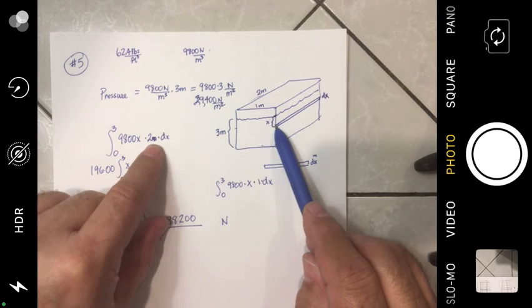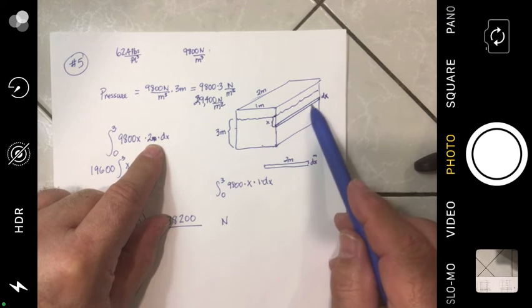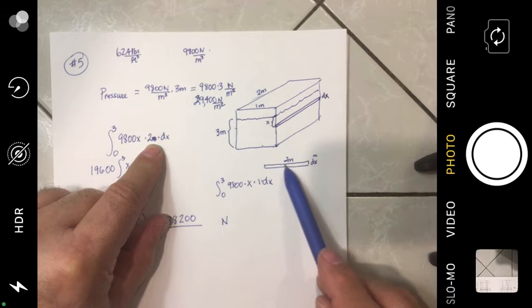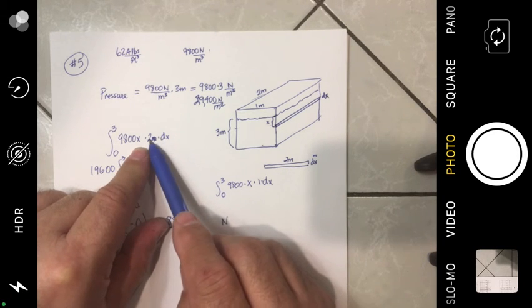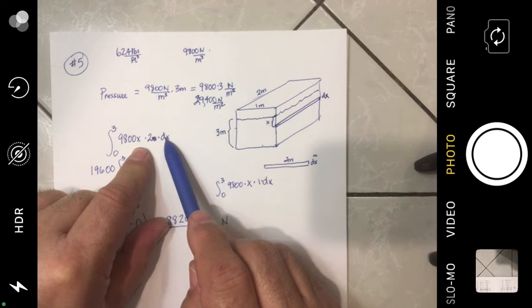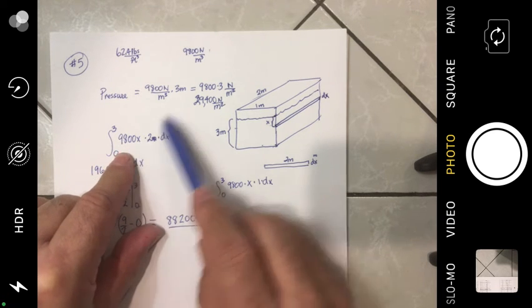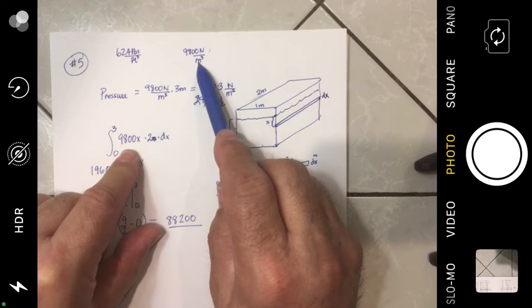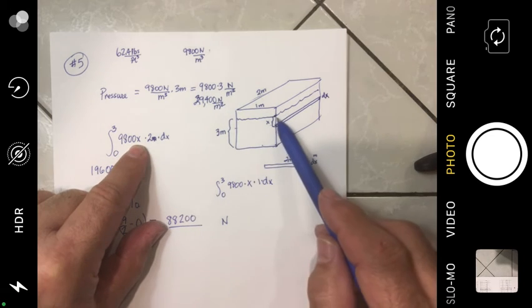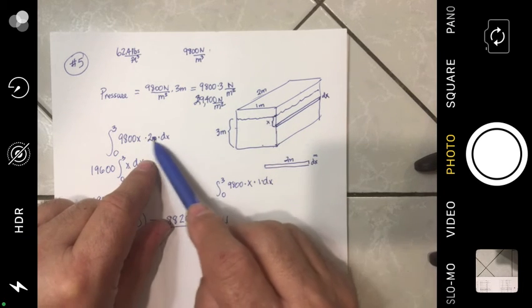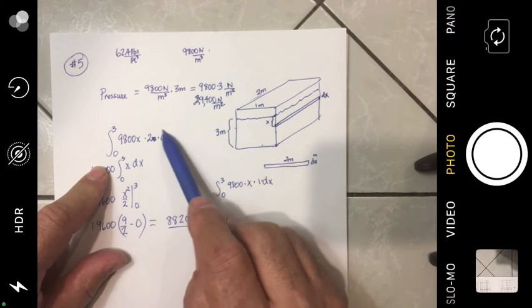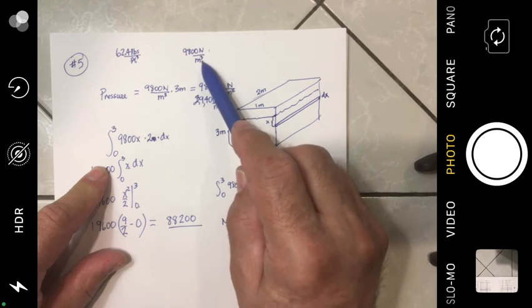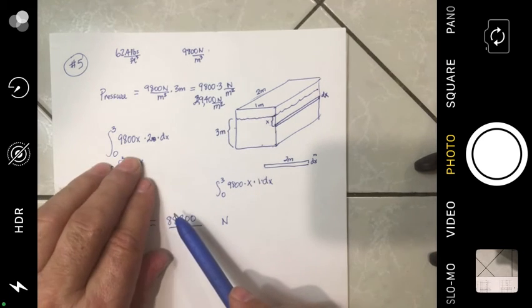And that pressure is pushing on this rectangle that's 2 meters by dx meters, so I have to take it times 2 meters times dx meters. So I've got the weight density times the depth times the area, and these meters cubed will cancel meters cubed and leave me with newtons.